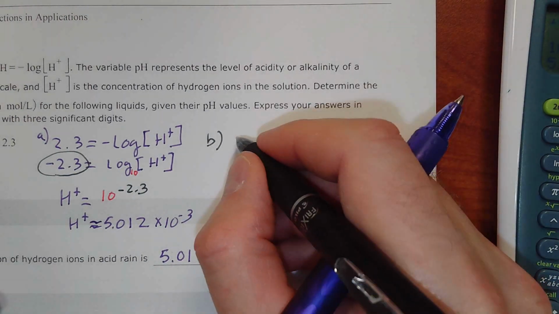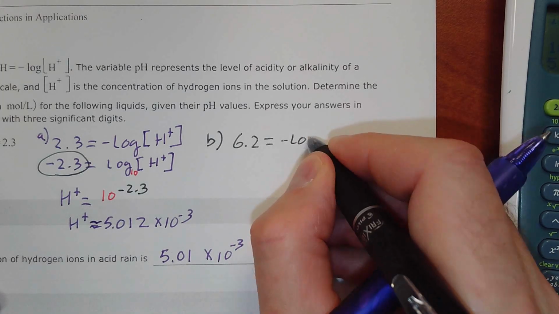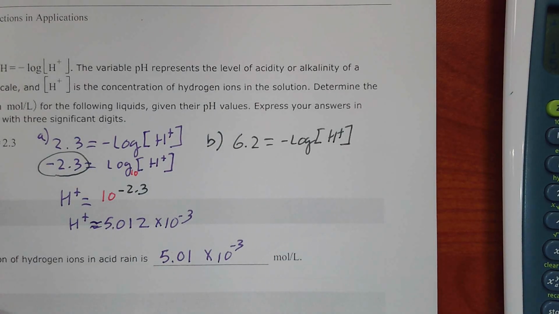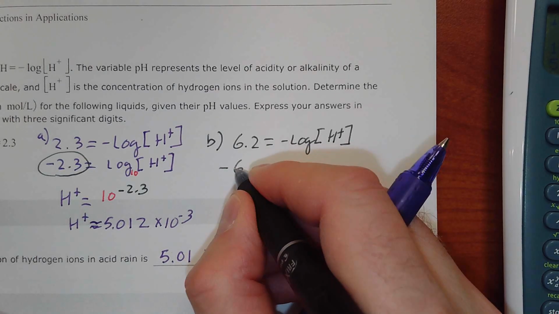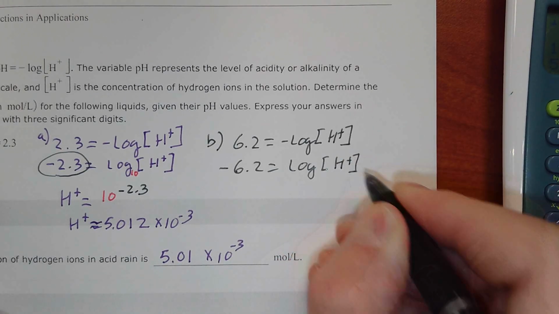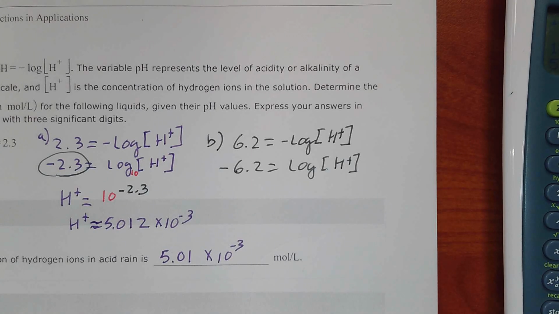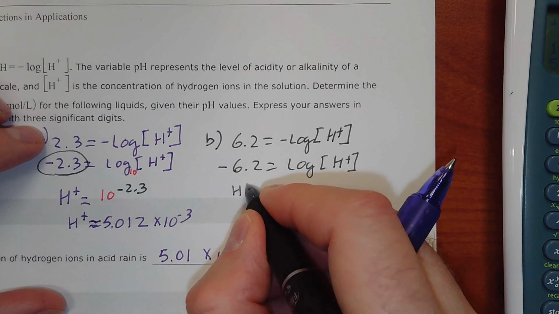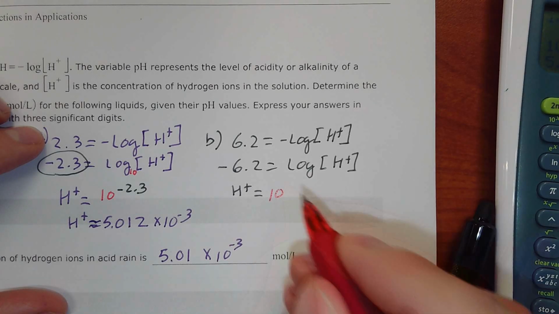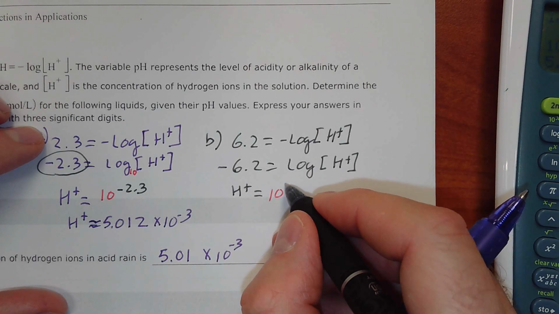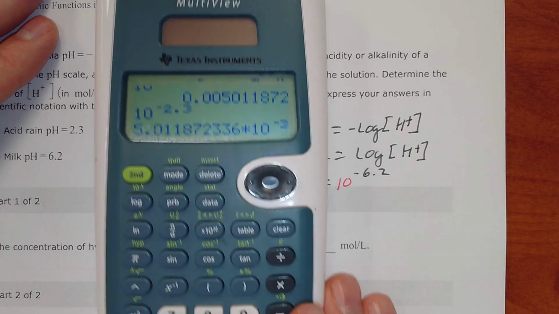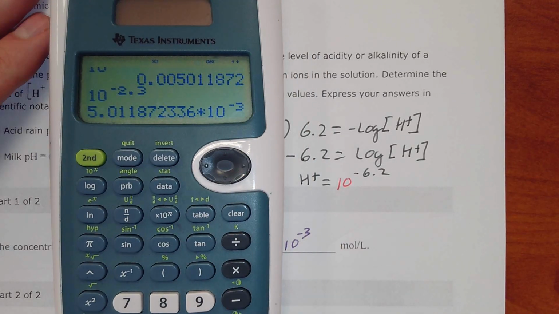All right, so now I'm going to do 6.2 equals negative log of H positive. I'm going to divide by -1. And then rewrite it in exponential form. So it says H positive has to be equal, again, remember my base here, the common log, is 10. That -6.2 is my exponent. Now, it should be easy now since I already have this thing in scientific notation.